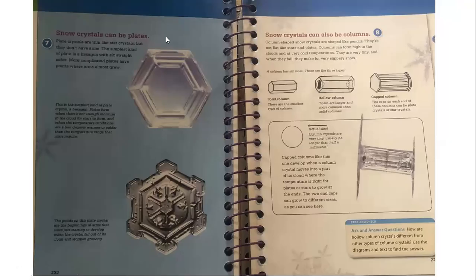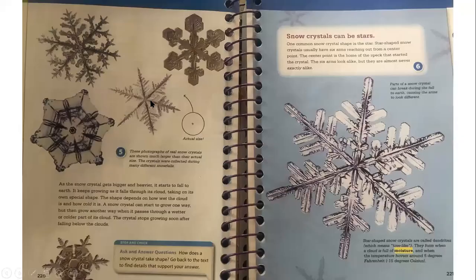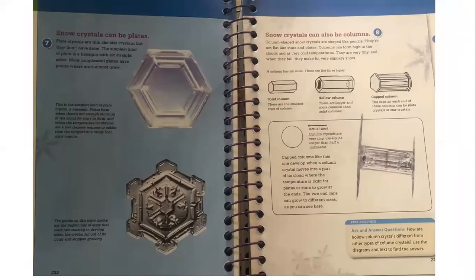All right, let's turn the page. So here we have another shape of snow crystals. On this page, we have snow crystals can be stars. Snow crystals can be plates, and they can also be columns.